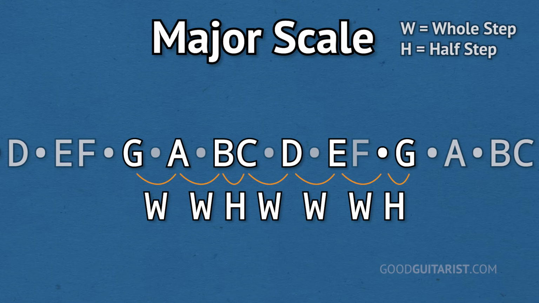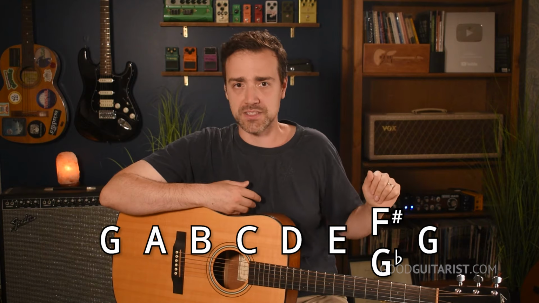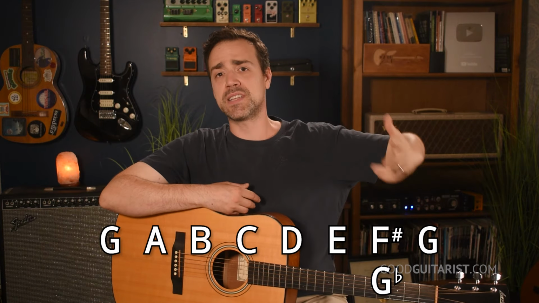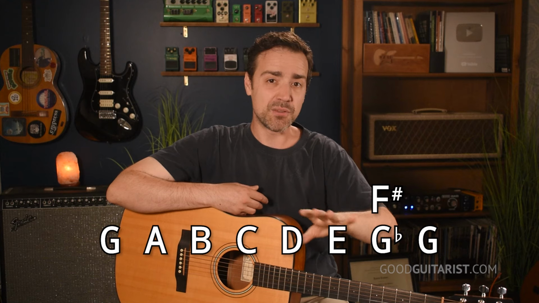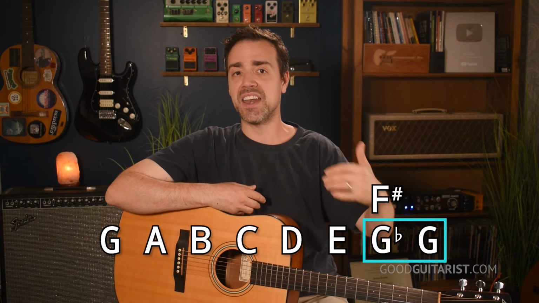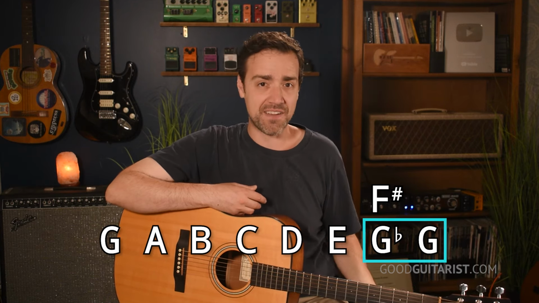And what should we call this last one? It can either be F sharp or G flat. Let's write it out both ways. This first way makes more sense to me because we use each letter once. In this second way, we have a G and a G flat. We're using G twice, and we're not using F at all.